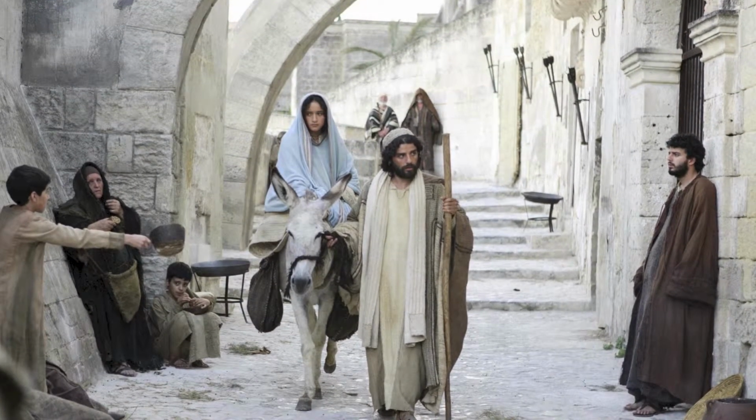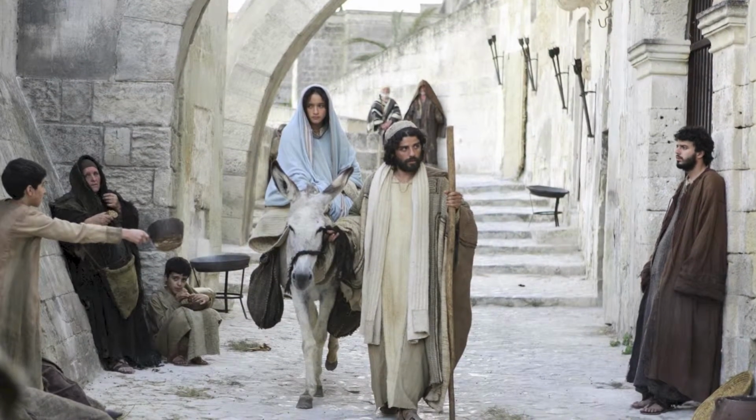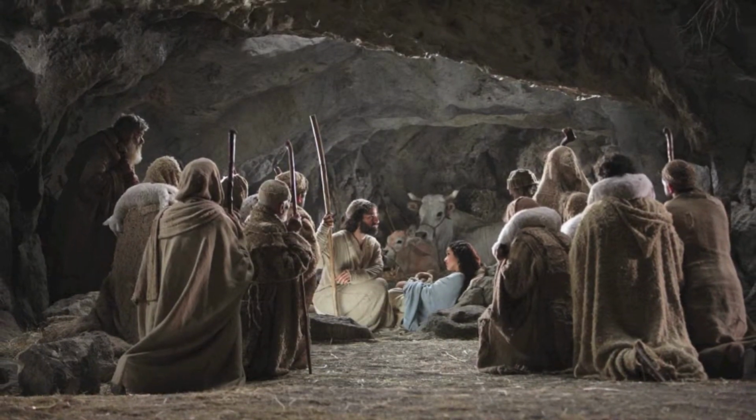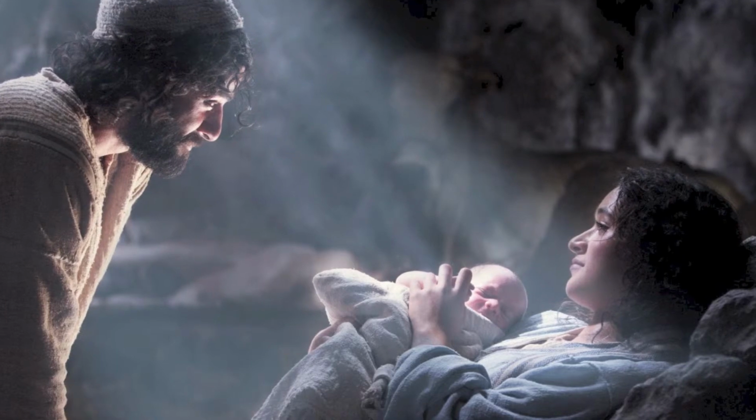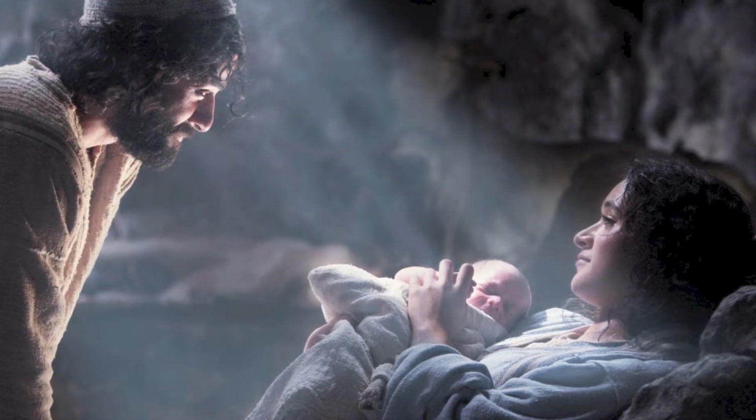Upon their arrival to Bethlehem, Mary goes into labor, and the only available resting spot offered is a stable. Jesus is born as a bolt of lightning strikes the stable, and the shepherds arrive to see the new king born for all of mankind.